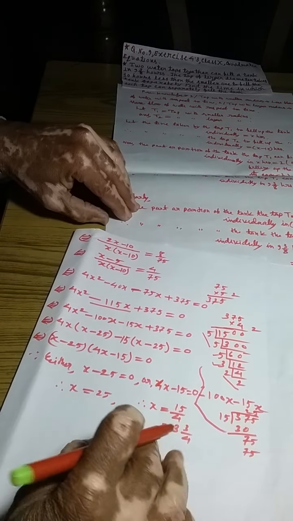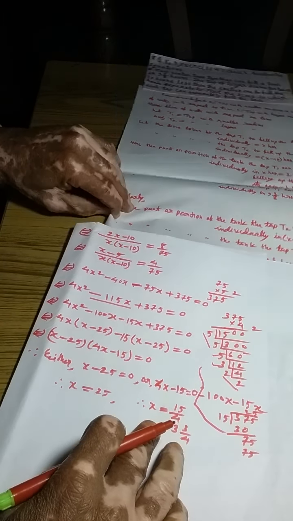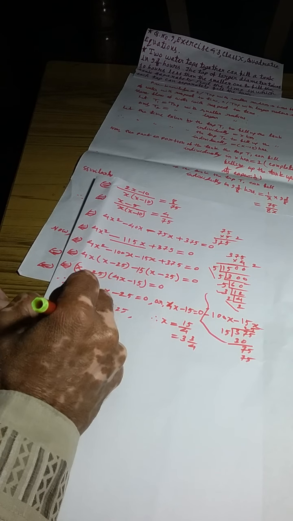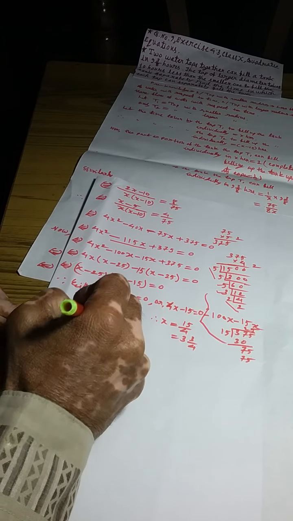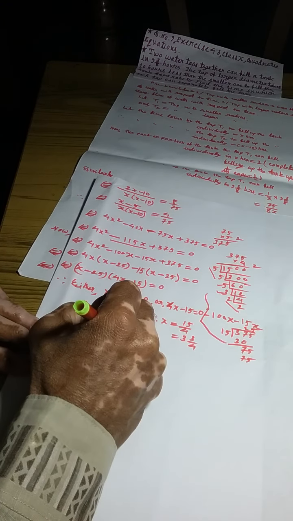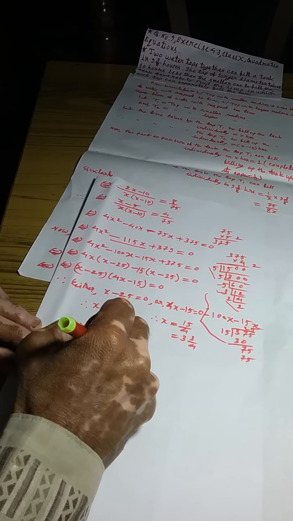Now if we consider the value of x to be 3 and 3 by 4, in that case, if we put the value of x here, we will get a negative time period, which is impossible and can be neglected. So we can neglect the value of x, which is equal to 3 and 3 by 4. So let us proceed in this way. Now write in this way, since x cannot be equal to 3 and 3 by 4, therefore x is equal to 25.